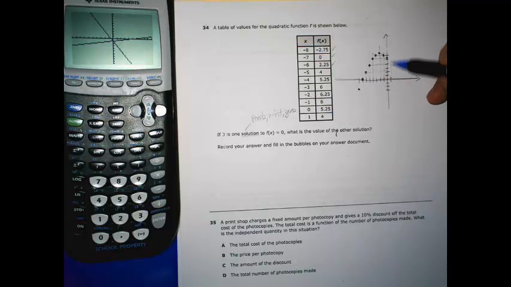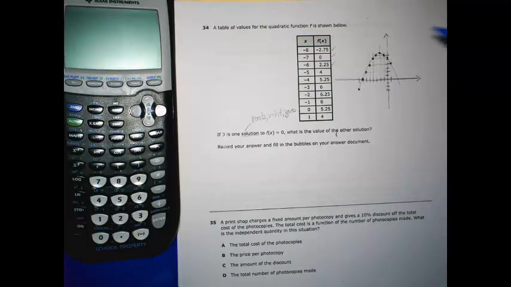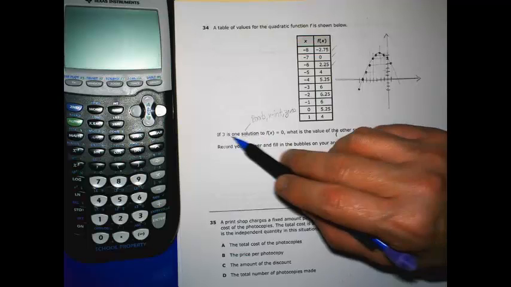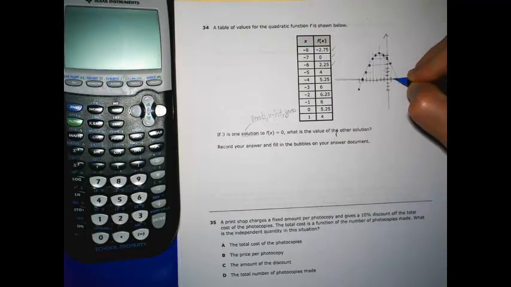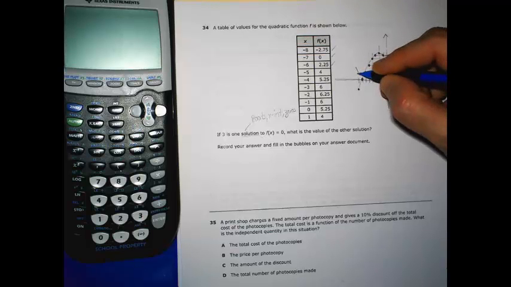And then we're going to have 1, 4. So 1, 2, 3, 4. Alright, so basically I have something like this, right? The problem tells us if 3 is one solution, in other words, one of the x-intercepts, so basically the problem is telling me that this is one of the solutions. What's the other solution? Well, the other solution would be this guy right here.